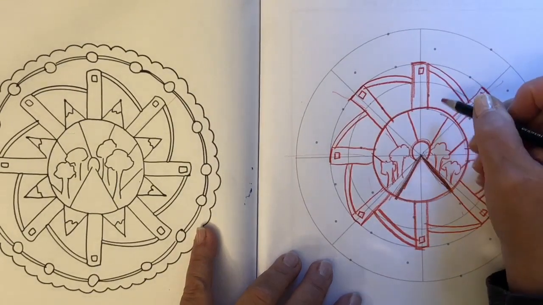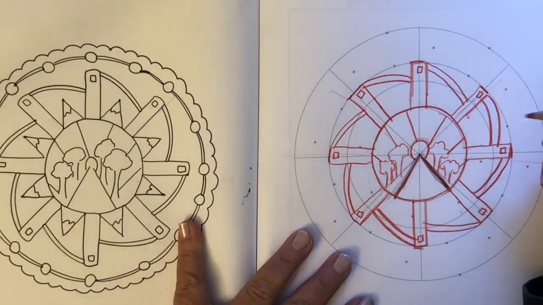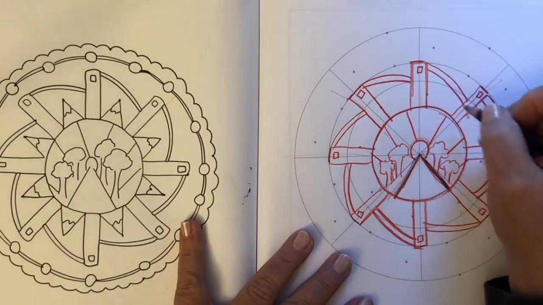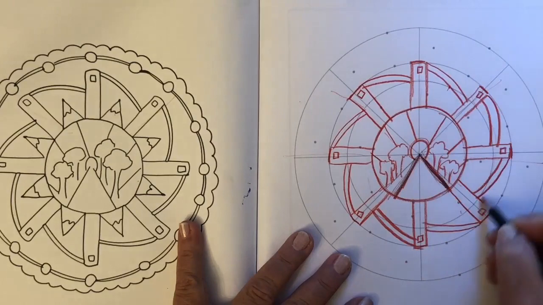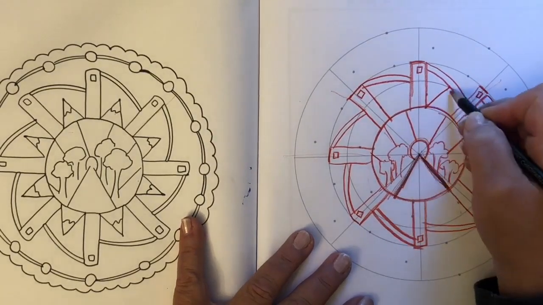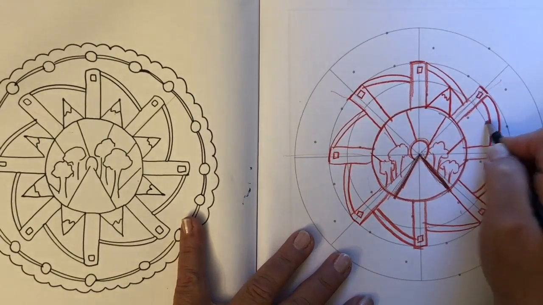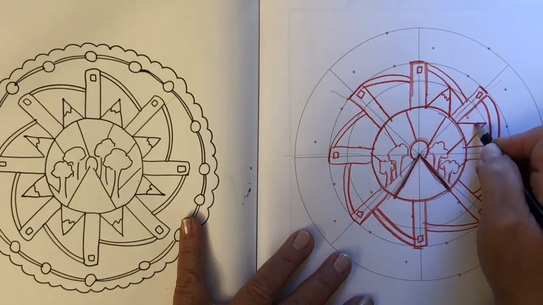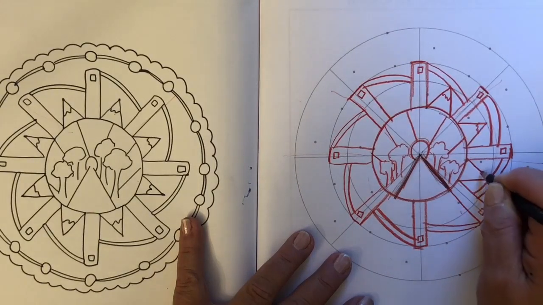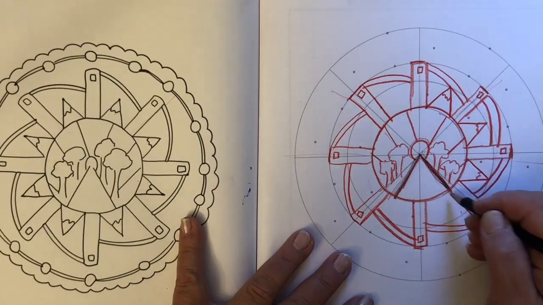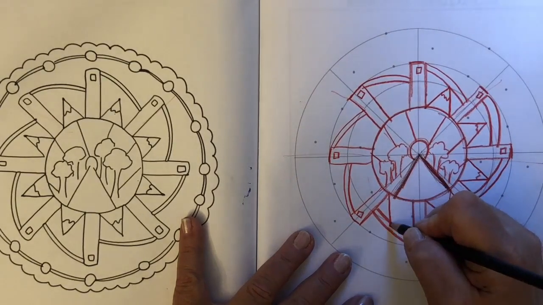Now, in between all of these, we have these triangles, which I'm kind of imagining as the mountains. So what we want to do is we want to kind of go the middle of this center circle here to create that triangle and give it a little snow. Okay? Here, a little snow. Here, a little snow.